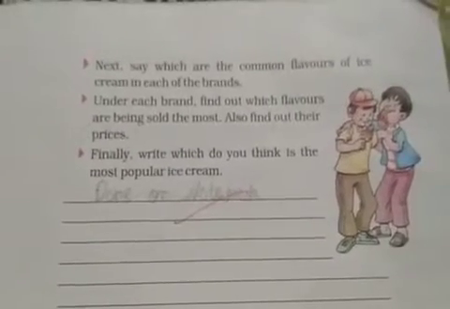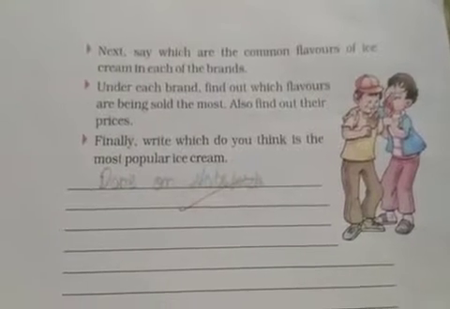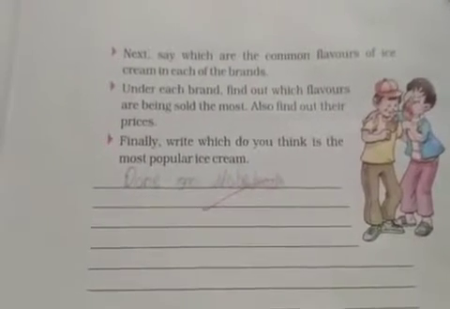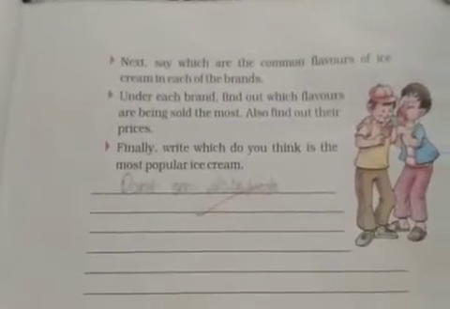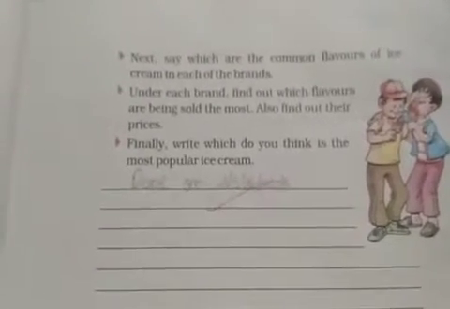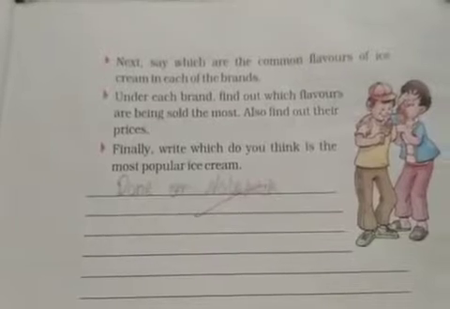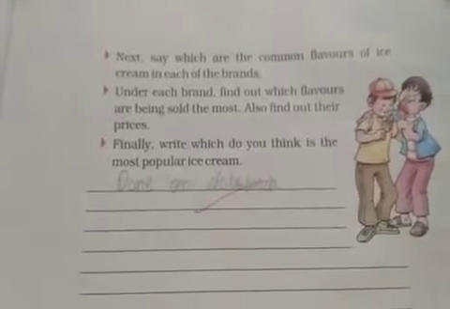Finally, write down which do you think is the most popular ice cream. Which ice cream? Now you have to do a survey. You will find out. You have to do the survey at your home only. Don't go here and there. Do the survey at your home only. Which kind of ice cream do you think is most popular?